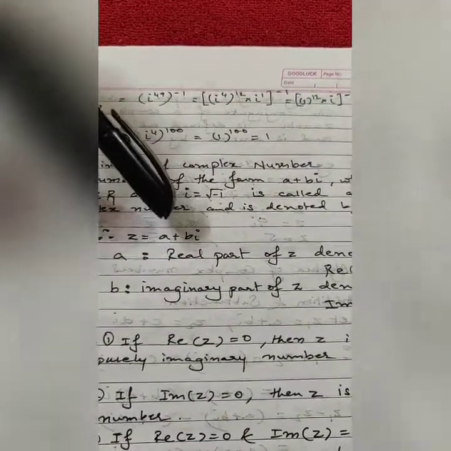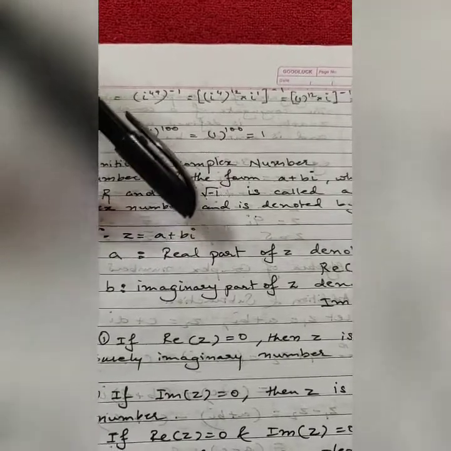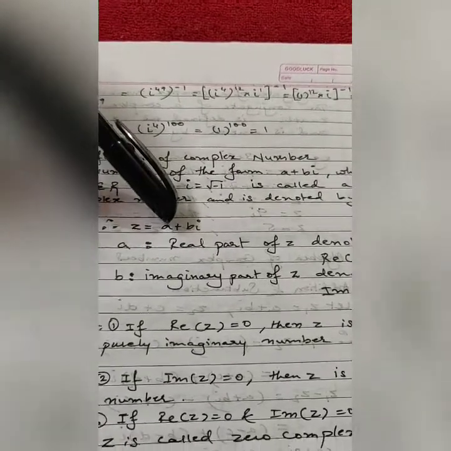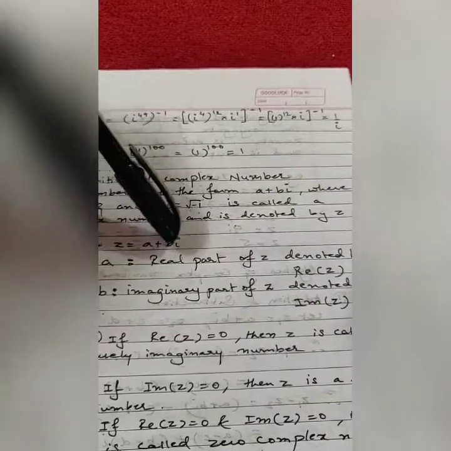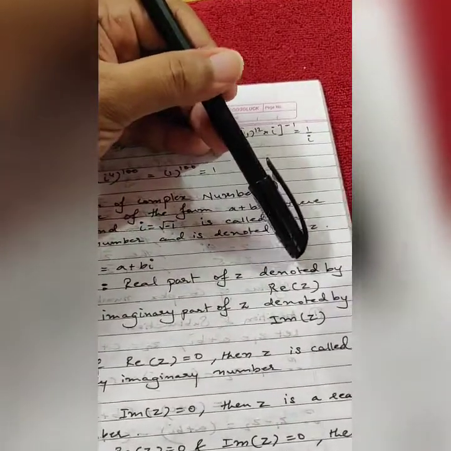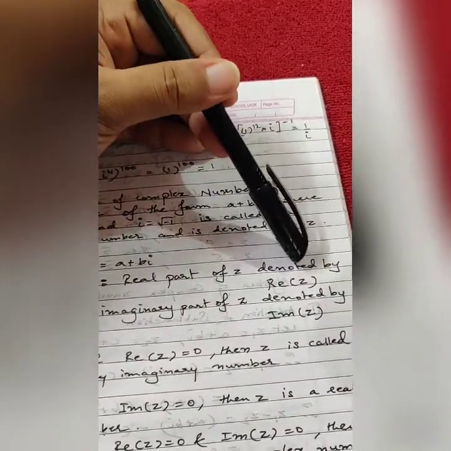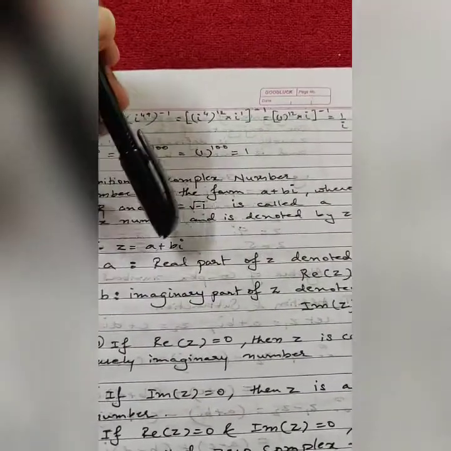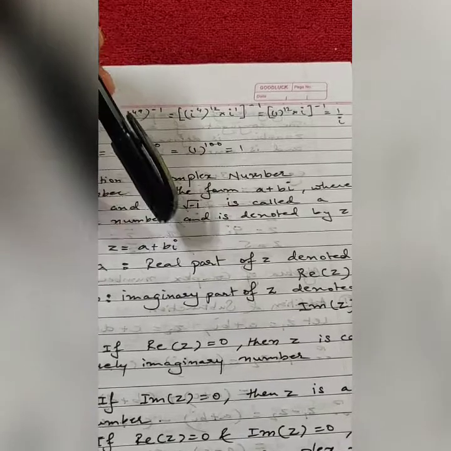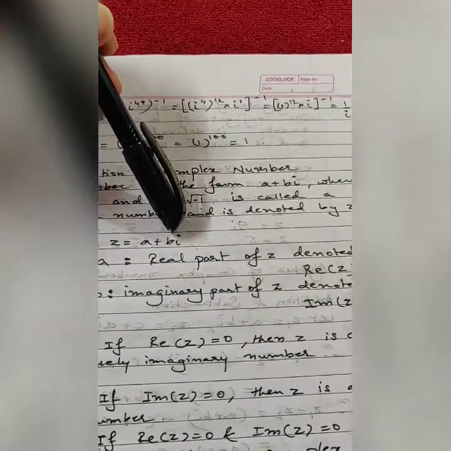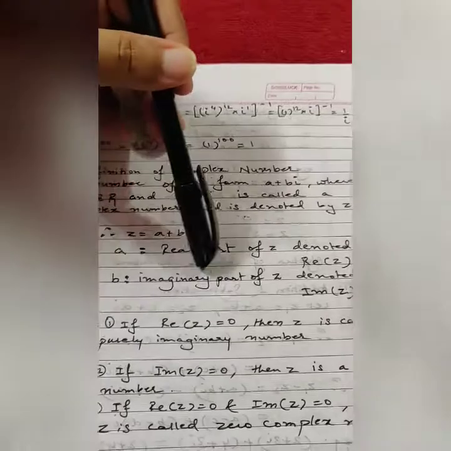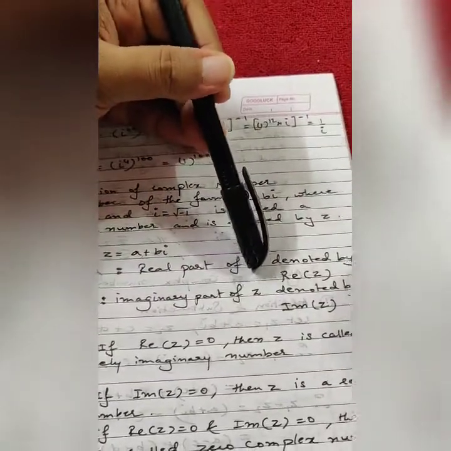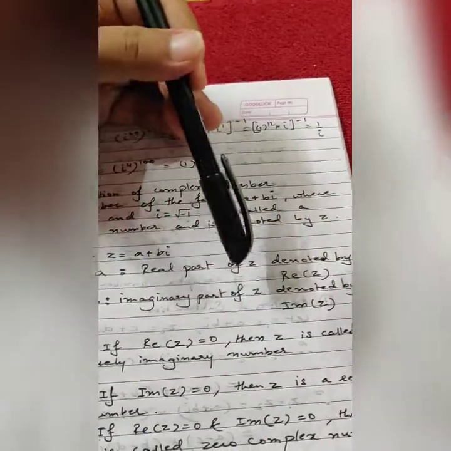Why is it a complex number? Because it consists of two things. What are those two things? What is a? a is referred to as the real part of z, and it is denoted by Re of z because it is purely real. And b, which is attached to i, which is the imaginary unit, which means bi is an imaginary number, isn't it? So b is referred to as the imaginary part of z, and it is denoted by Im of z.